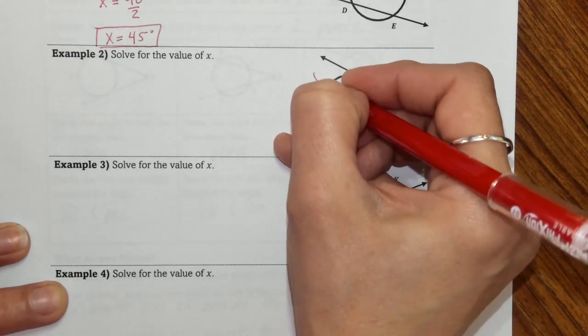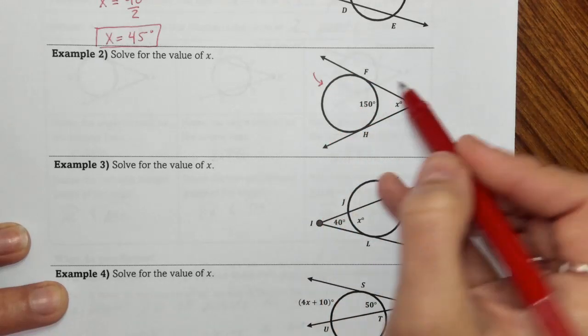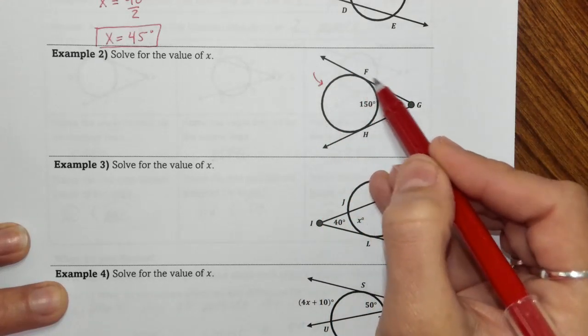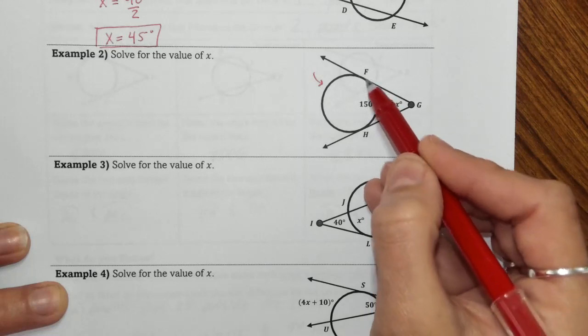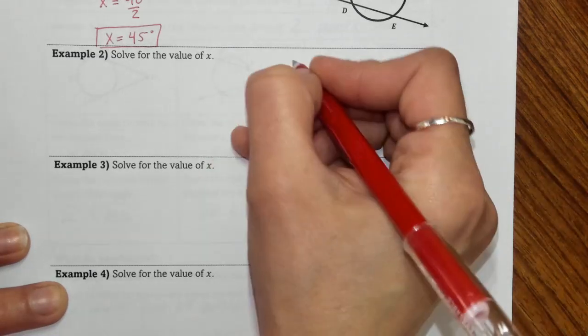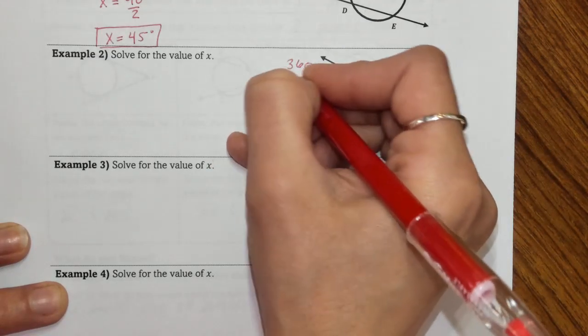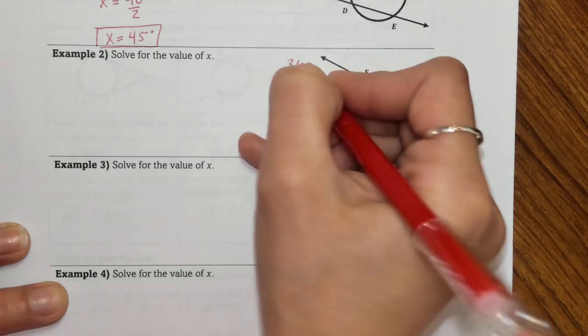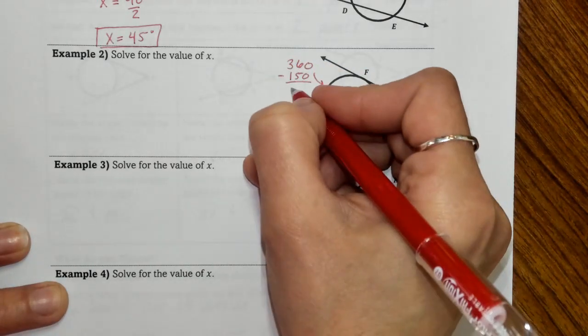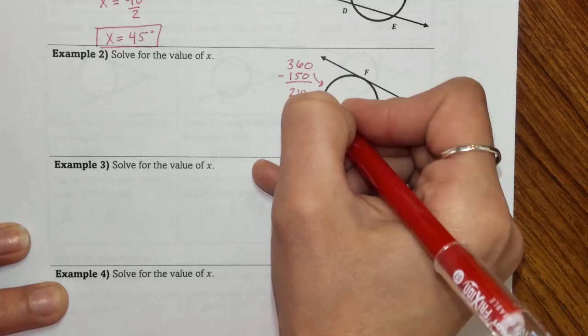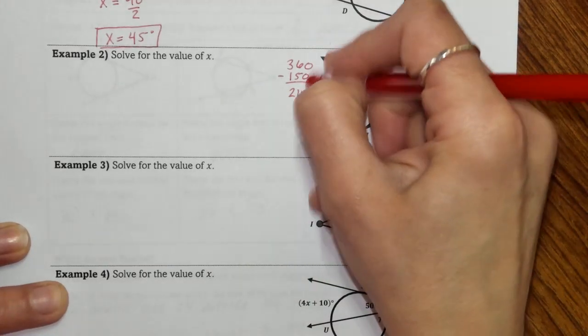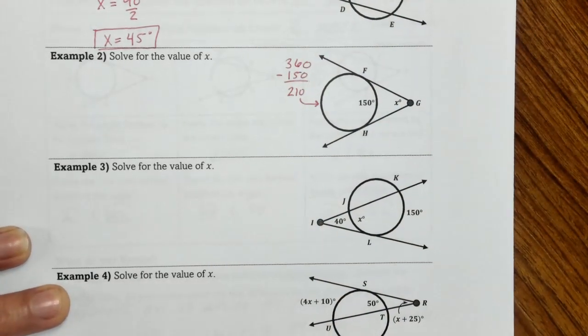So to find this bigger arc, because they're two tangents, the whole thing is 360. From one tangent to the other, one point of tangency to the other, we have 150. So we just need to take that 360, subtract the 150, and we find out that the bigger arc is going to be 210.